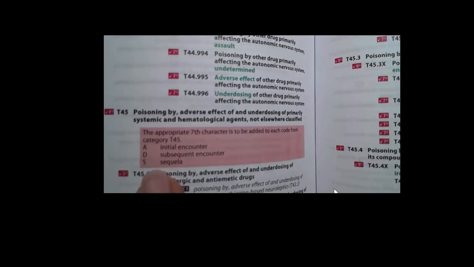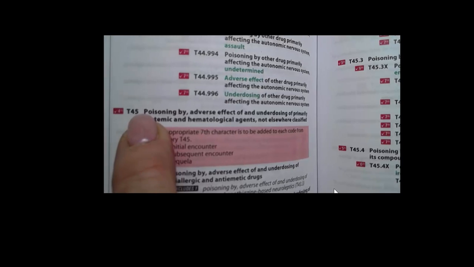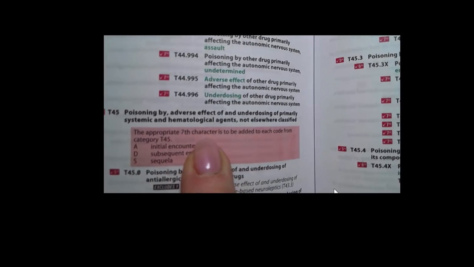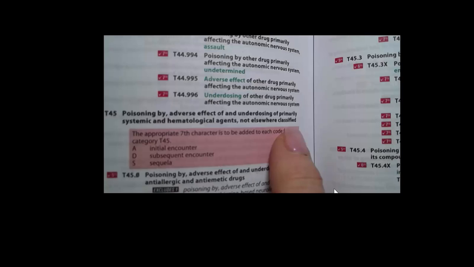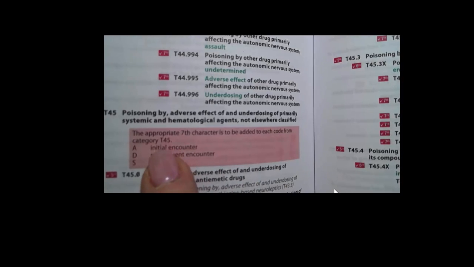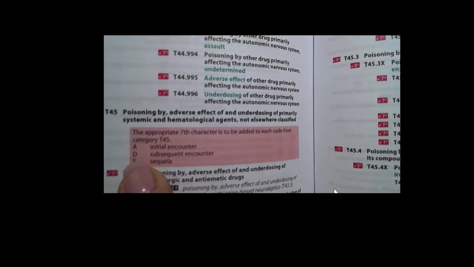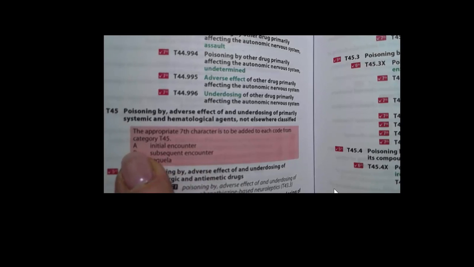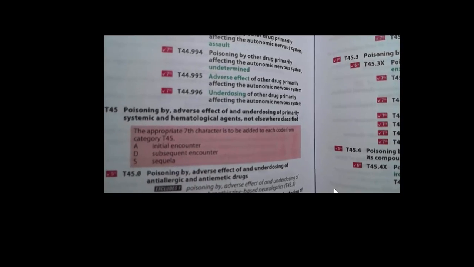and if we go to the very beginning of our T45 category, we see instructional notes here that the appropriate 7th character has to be added to each code from category T45, with A being our initial encounter, D subsequent, and S sequela. Our medical record documentation told us it is initial encounter, so our 7th character is A for this T45 code.